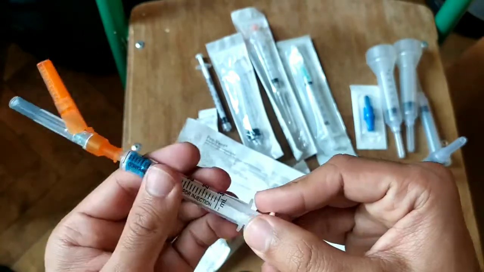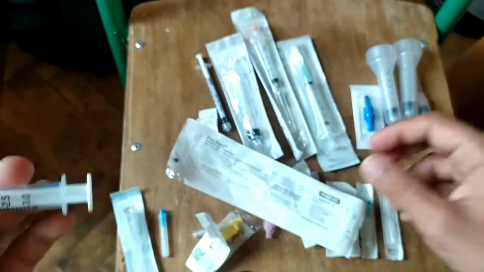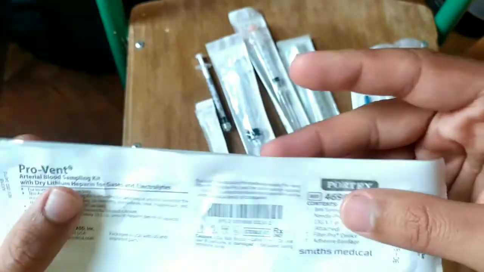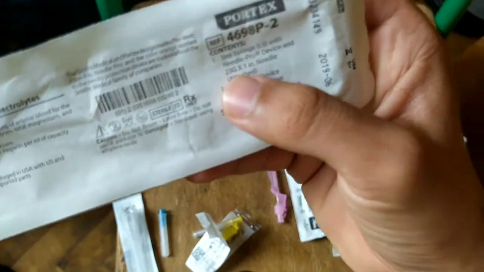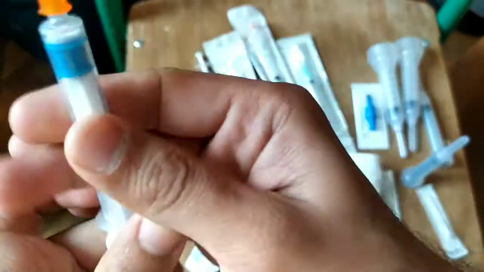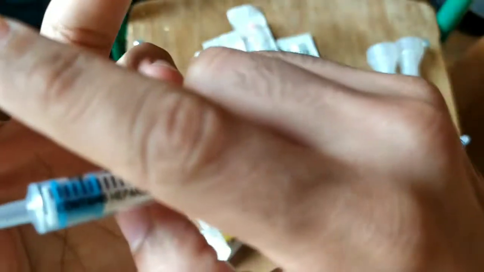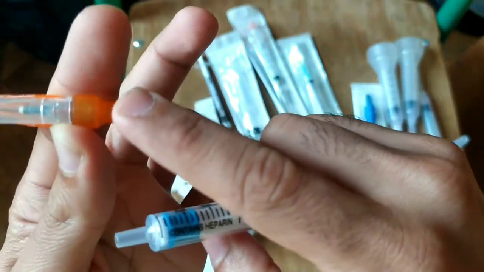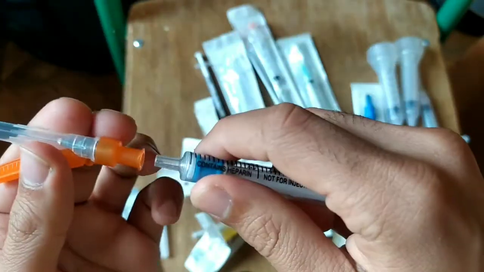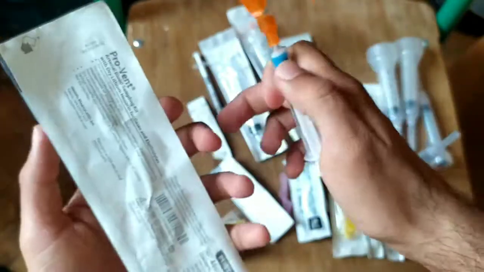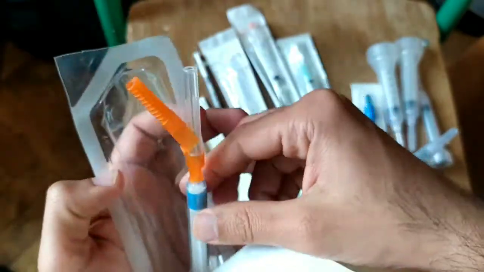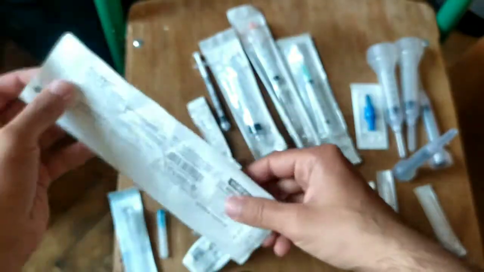It is for the purpose of collection only. Also, it carries a 23 gauge needle, as mentioned here, and the color coding of this gauge is orange. So this is all the basics about needles and syringes.